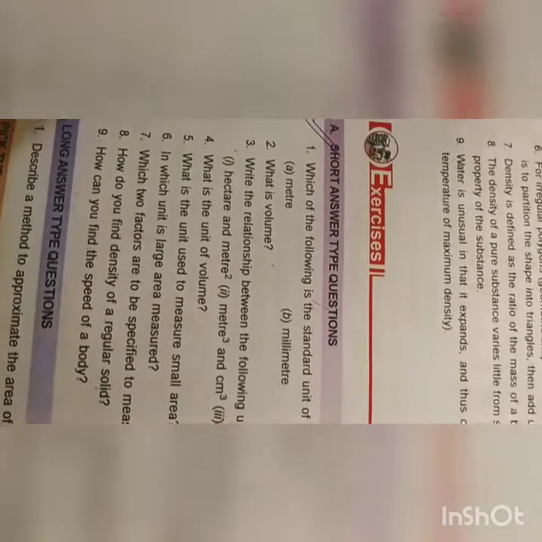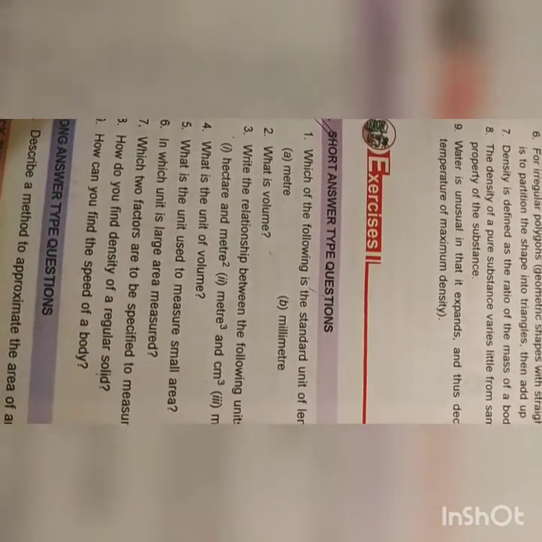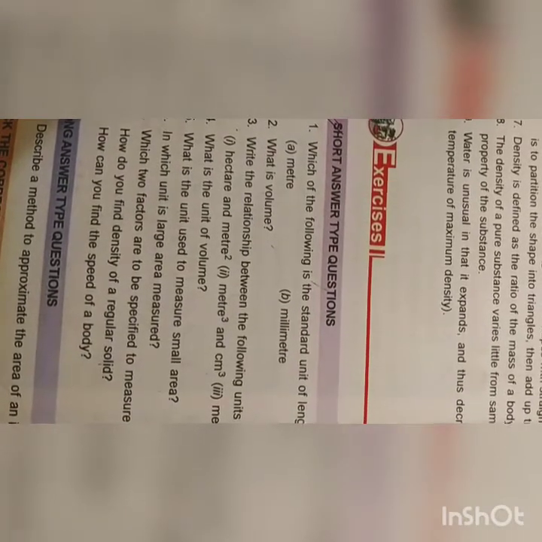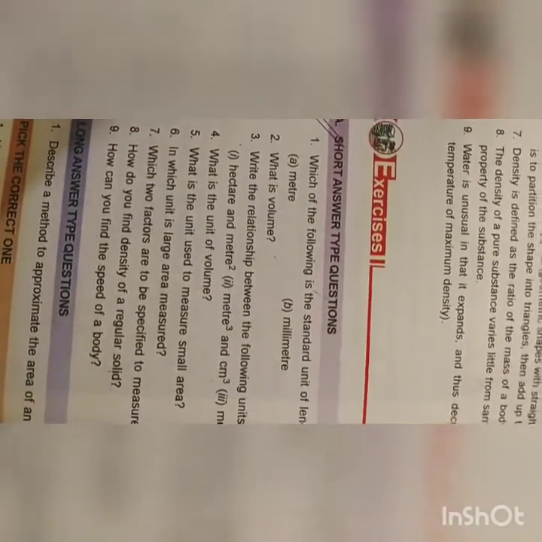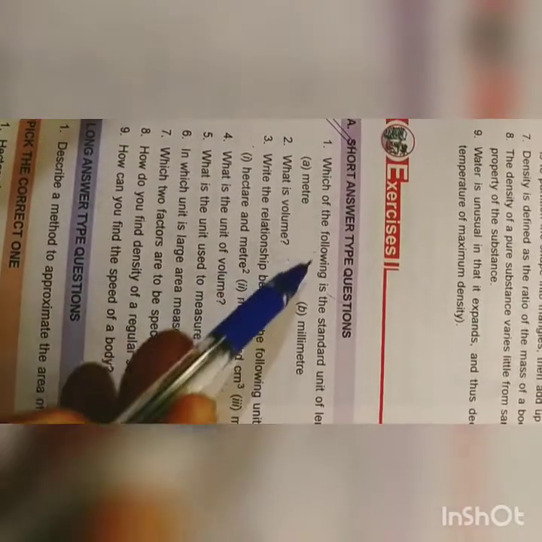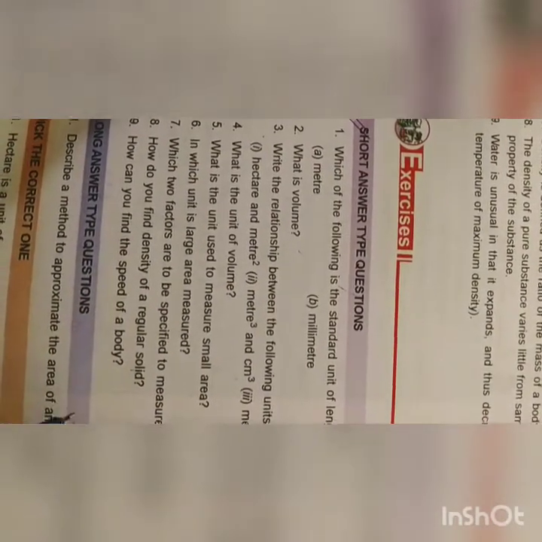Just write the formula, and dividing distance by time, we can calculate speed of a body. Now I have explained almost all, and you should be able to write them. But remember, these are short answers, so don't go into very much detail.